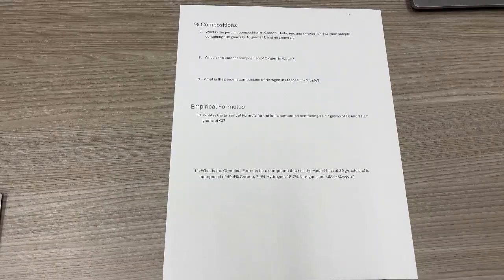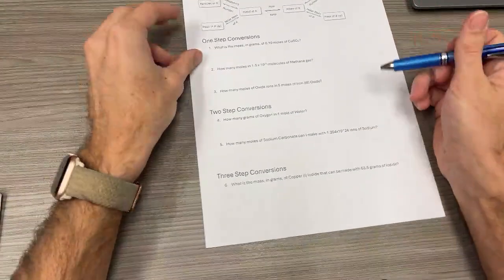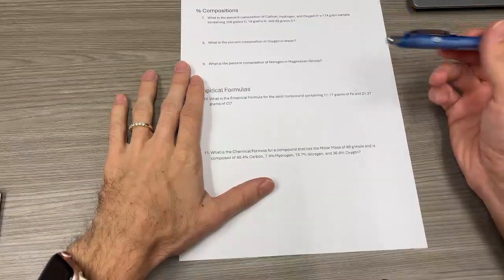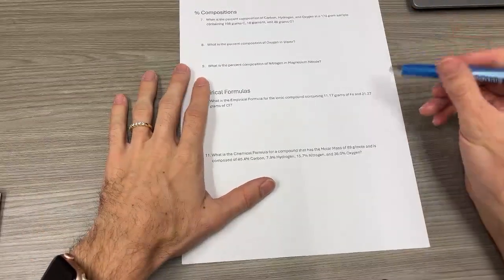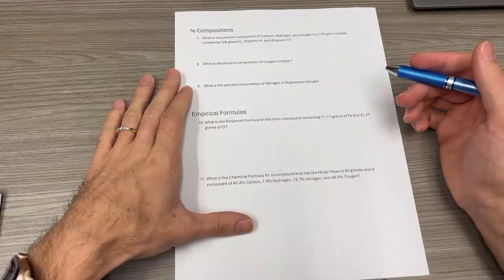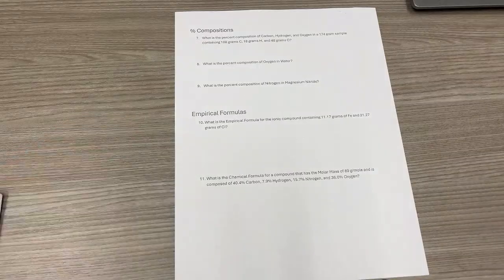All right, 1210. We were working on this worksheet for Unit 5. We had gone through all of the one-step and two-step conversions. Remember, we're using units to guide us in these conversions. Now looking at percent compositions, we're still going to be taking advantage of some of these conversion steps, but to give us different types of information.